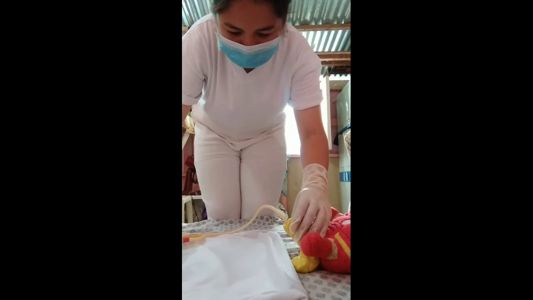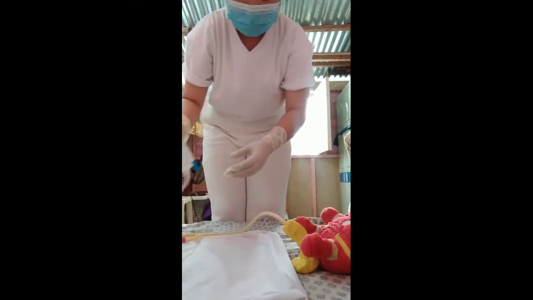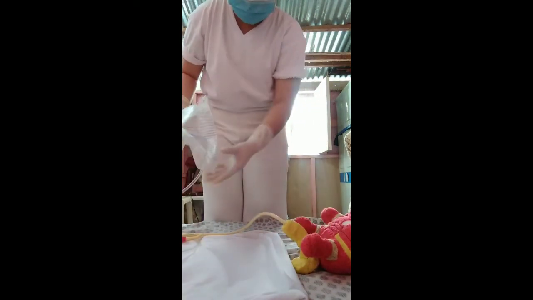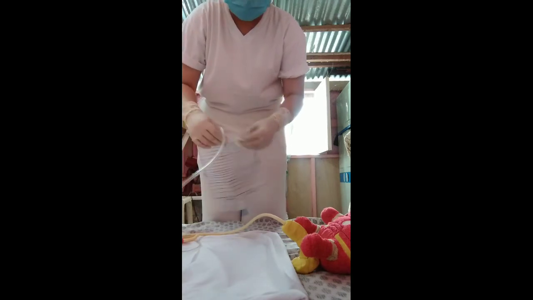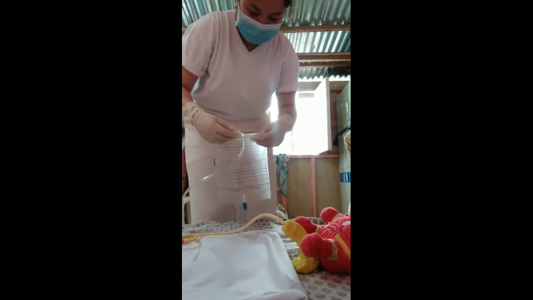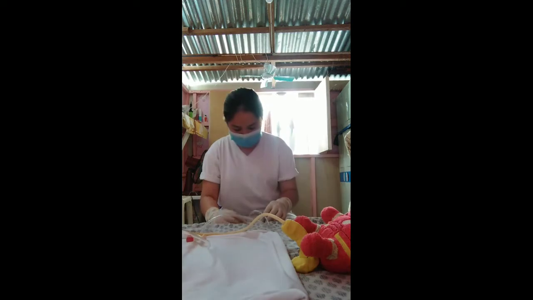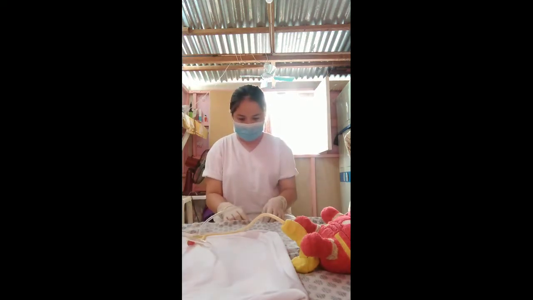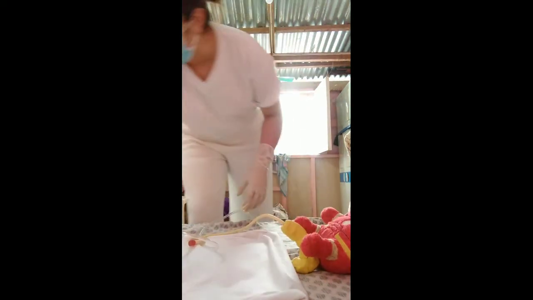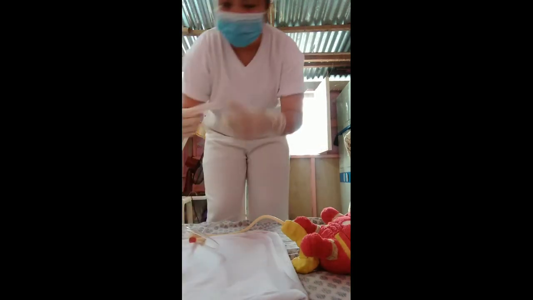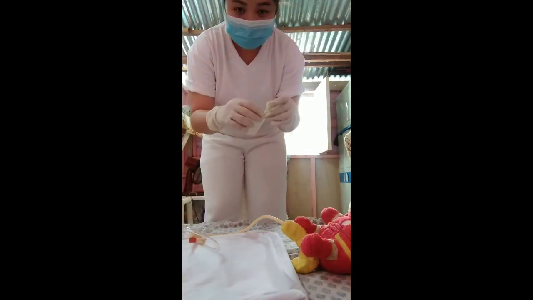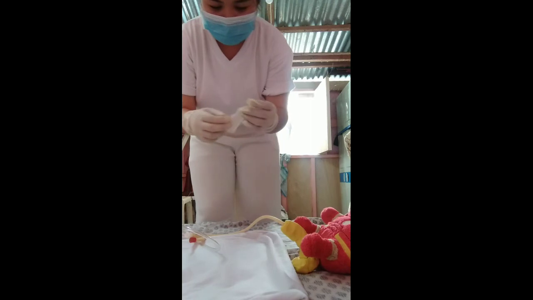Okay, so I see the urine in the urobag. We put the urobag at the bedside of the patient. And I have here an improvisation of a stabilizer. So we need to assume that this is a stabilizer.